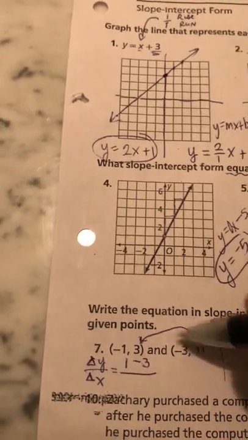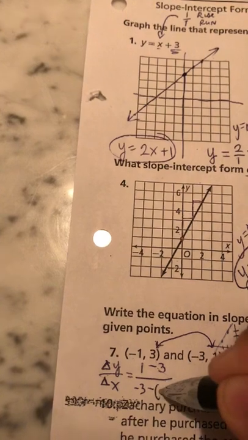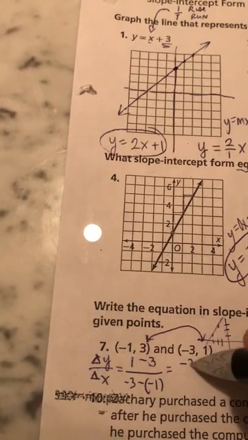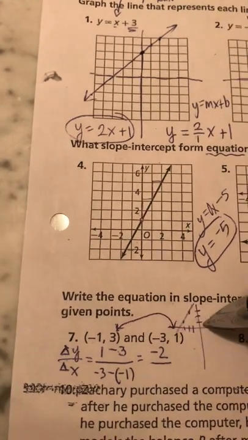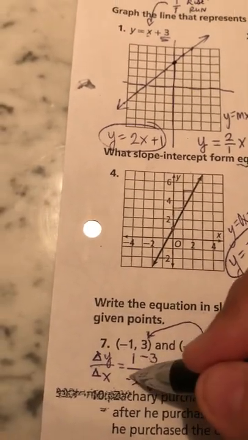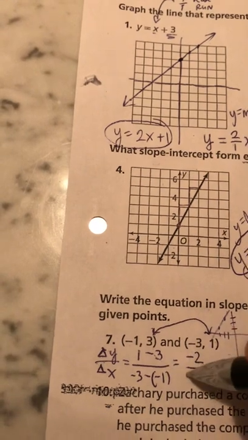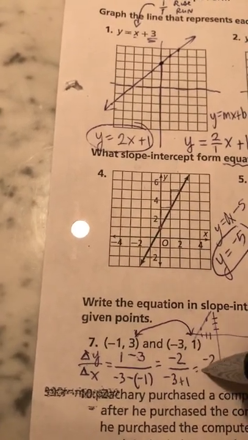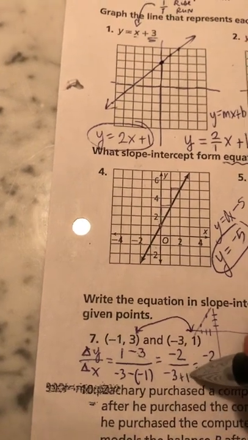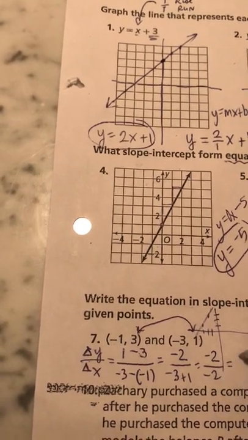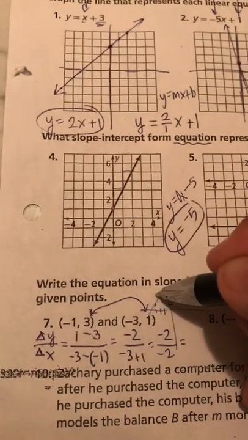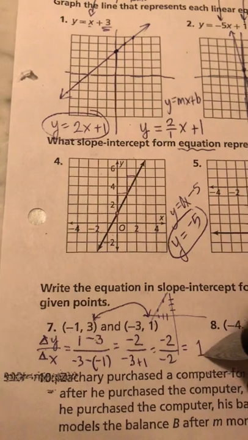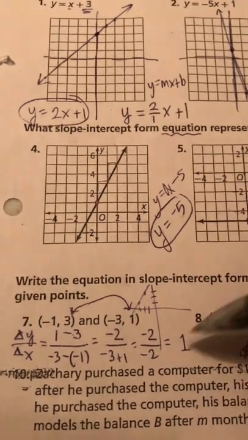I also see in the x, it went from -3 minus a -1. So you may have seen this technique in Algebra 1. So -3 minus a -1 would be the same as -3 plus 1. And that would be -2. And here we go. I said it, rose 2, ran 2. That's the same thing. 2 over 2 is 1. So our slope is 1.